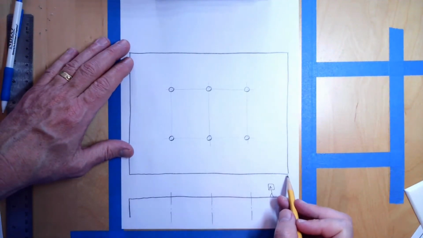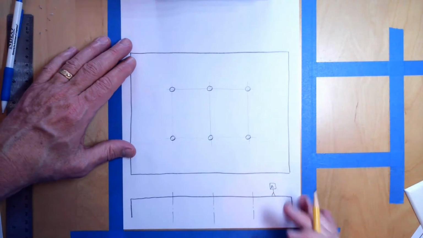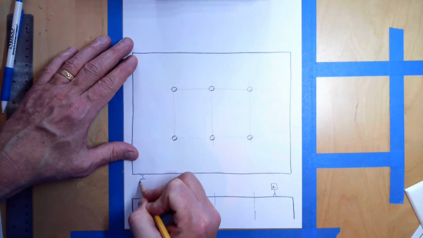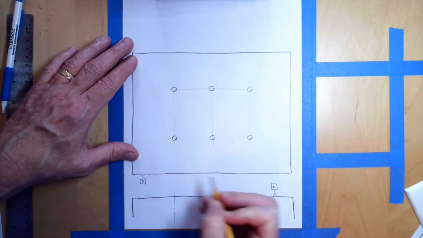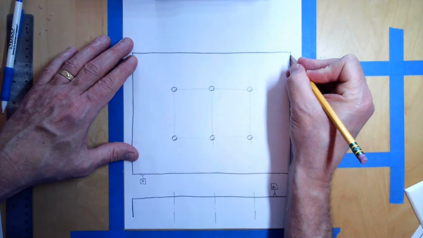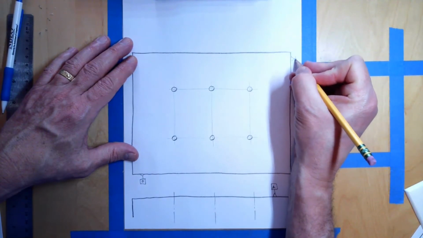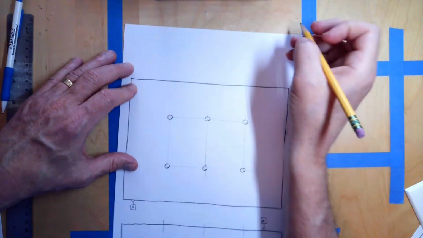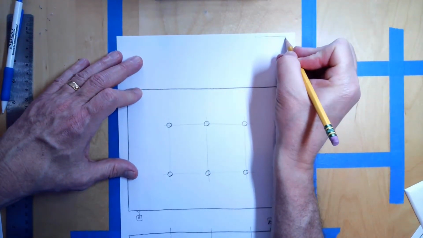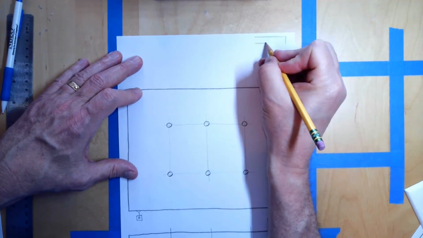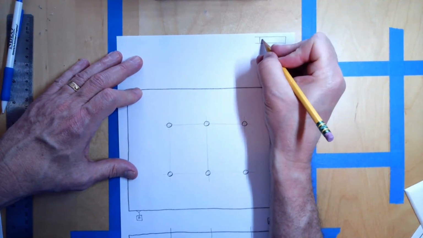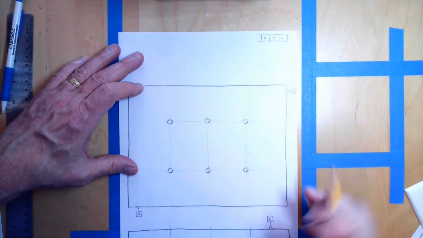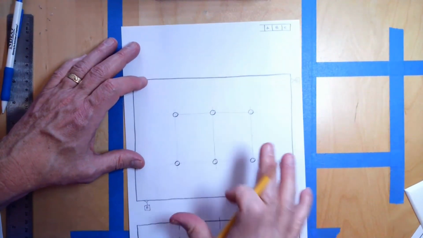So this is my primary datum A. And then I'm going to make my long edge, because it's a little bit more stable, my secondary datum B. And then my shorter edge out here, almost running out of room, I'm going to make C. So my datum reference frame for these holes is going to be A primary, B secondary, and C tertiary.